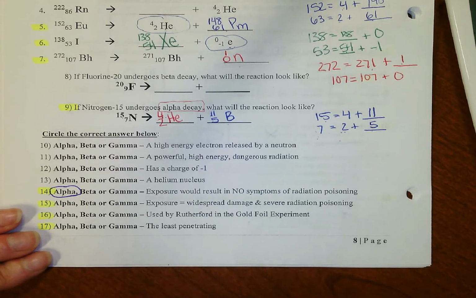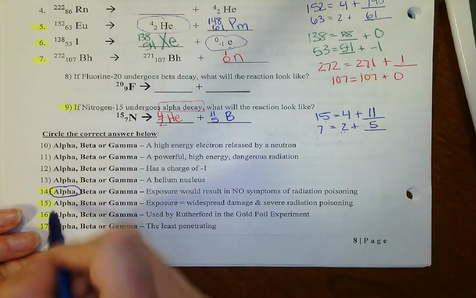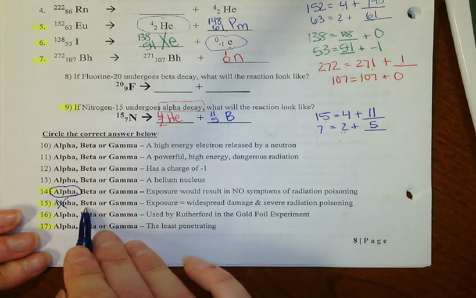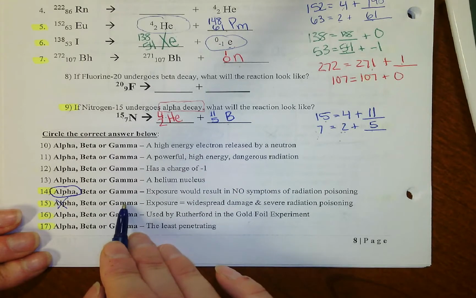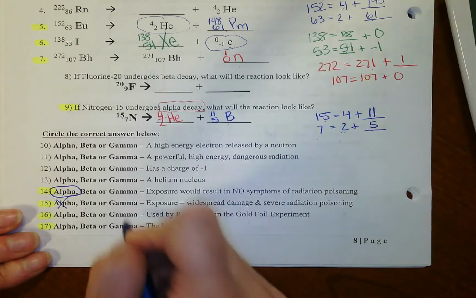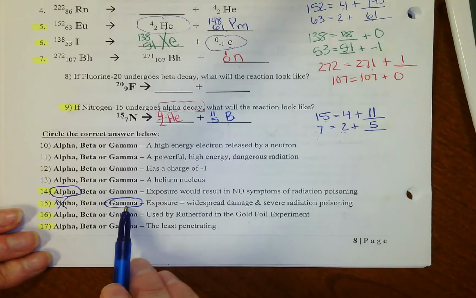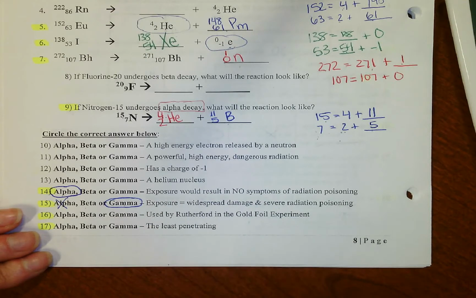Number 15 says exposure equals widespread damage and severe radiation poisoning. Now alpha is going to be pretty safe. Beta particles, external exposure, are dangerous. Gamma, though, if we're talking about widespread damage and severe radiation, that's going to be our most dangerous one. Gamma. That's what you are usually thinking of when you talk about most dangerous radiation, the Hulk, Bruce Banner type of thing. That's gamma radiation.